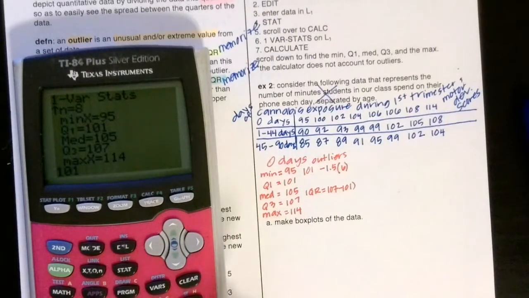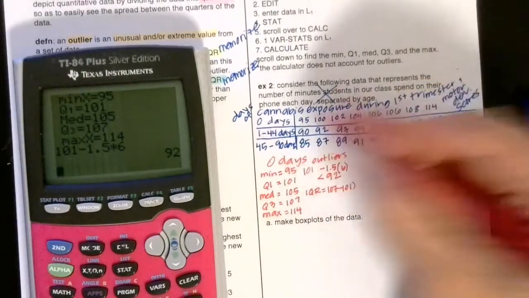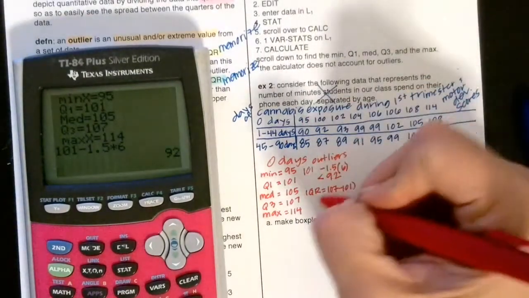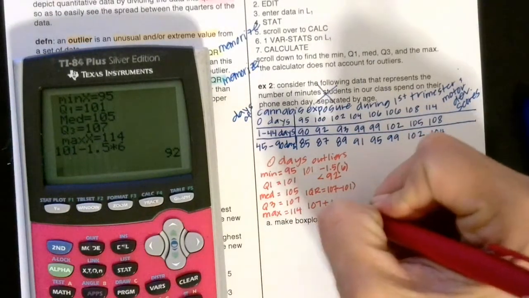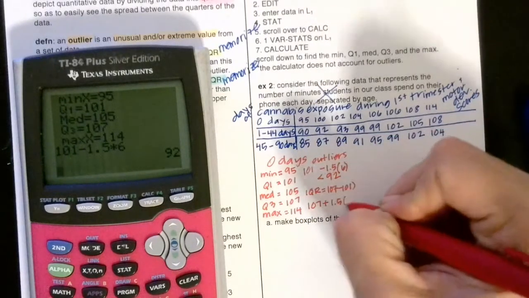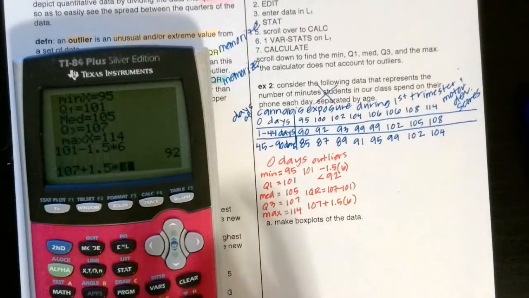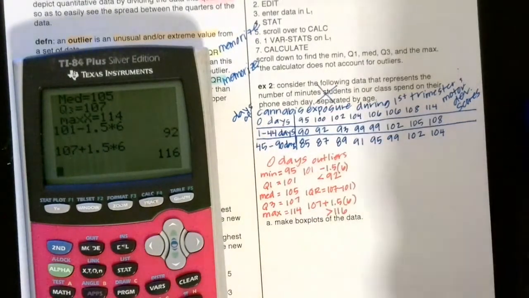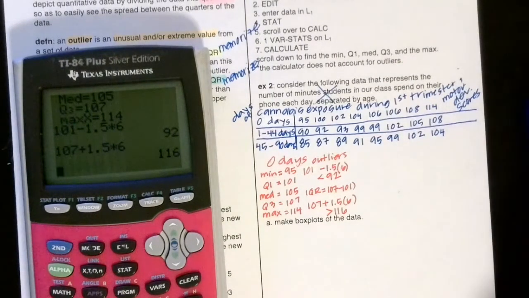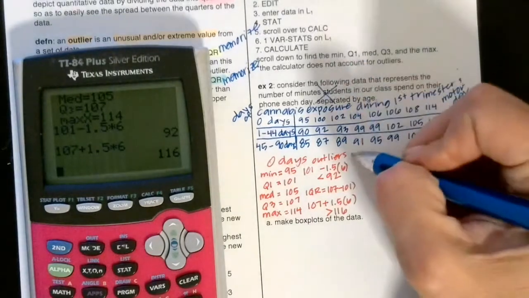We defend our answer. So any number less than 92 would be an outlier, and we don't have any of those. And then if I do Q3 plus 1.5 times 6, so 107 plus 1.5 times 6 equals 116. So it would have to be greater than 116 to be an outlier, so there are no outliers. Alright, so that's the first set of data.